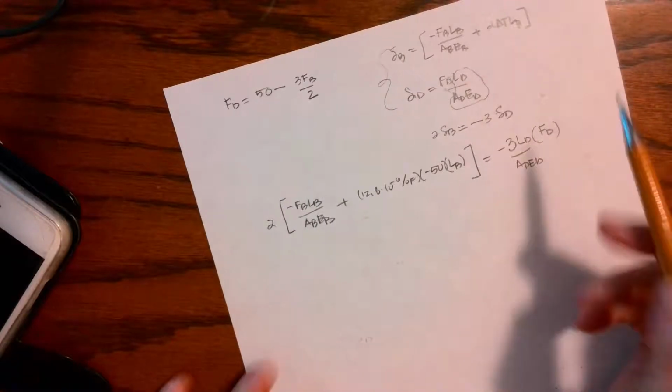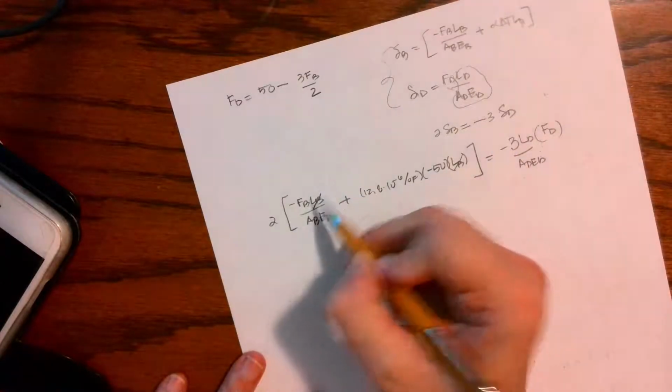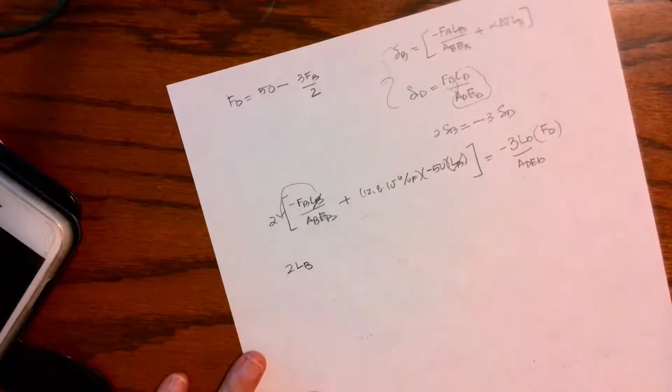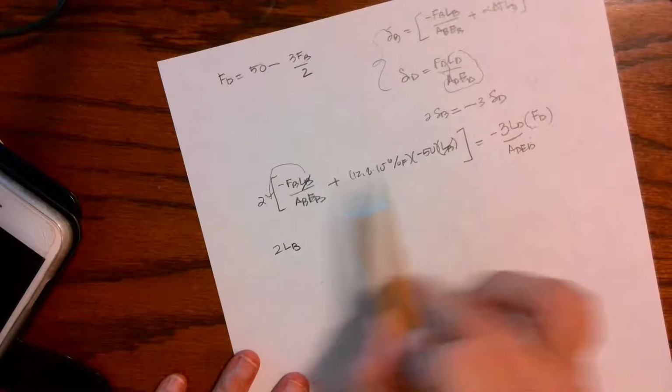Okay, so now what I'm going to do is I'm going to note that I have an LB on both of these, and I'm going to bring that out. So I have 2 LB. Okay, I brought those LBs out, so I'm making these a little bit smaller.